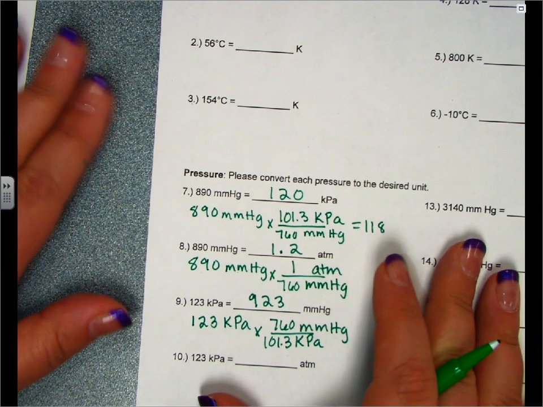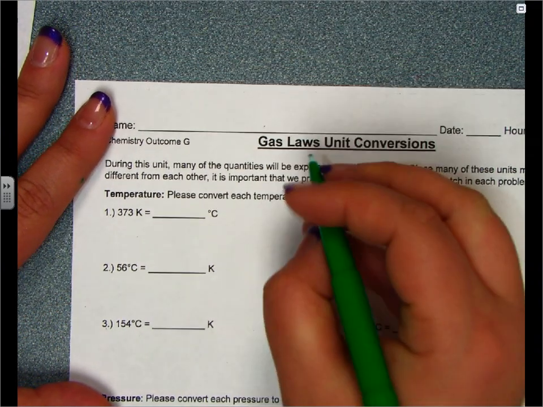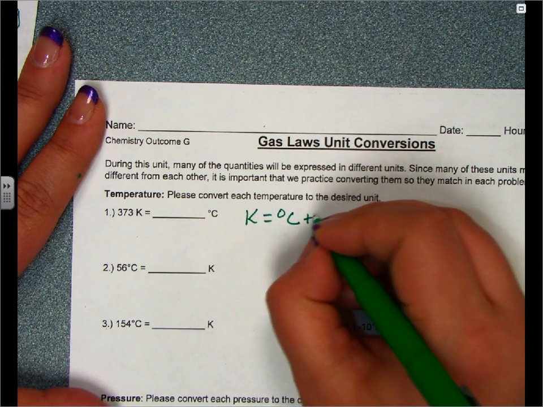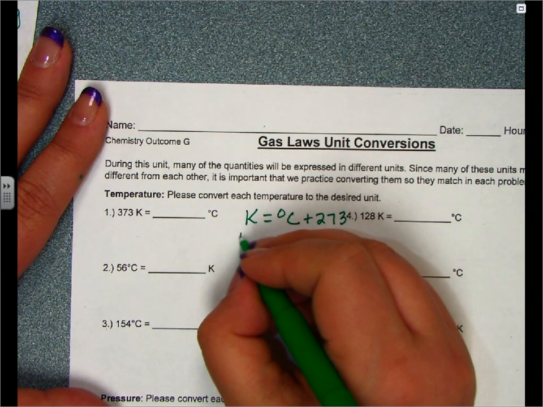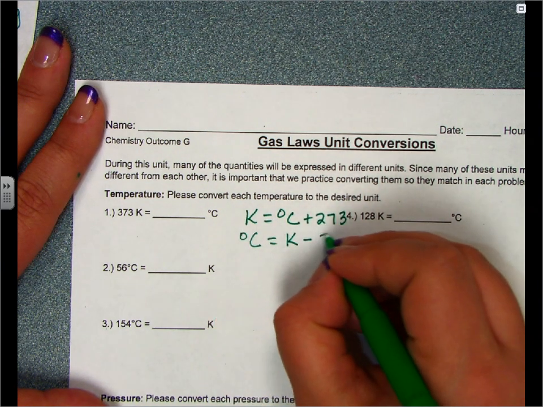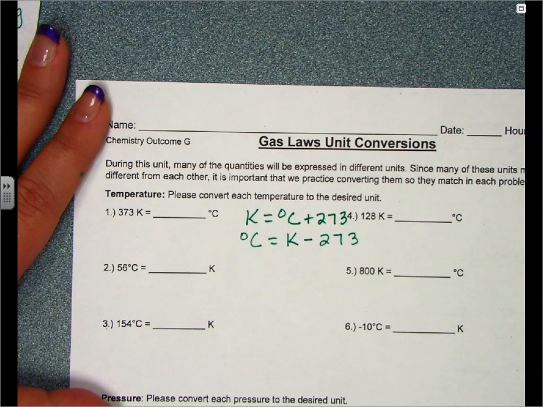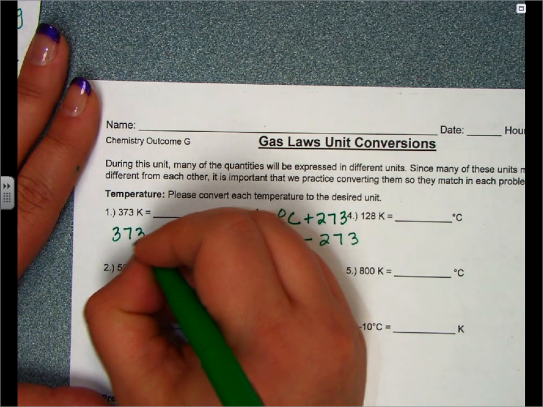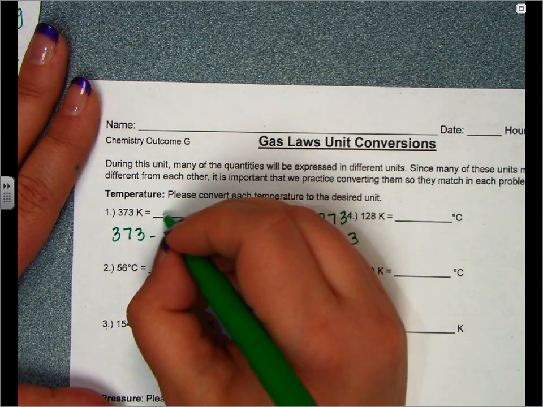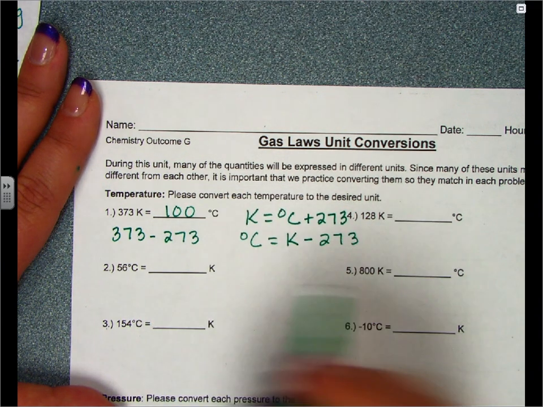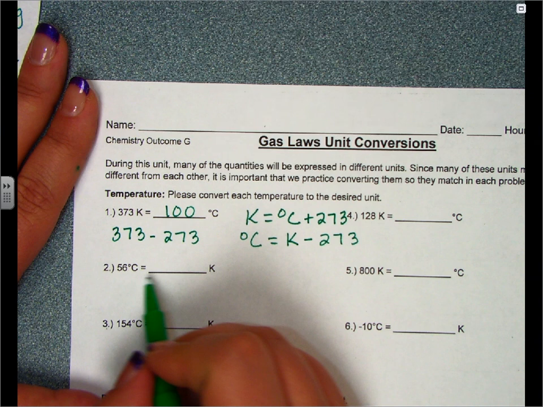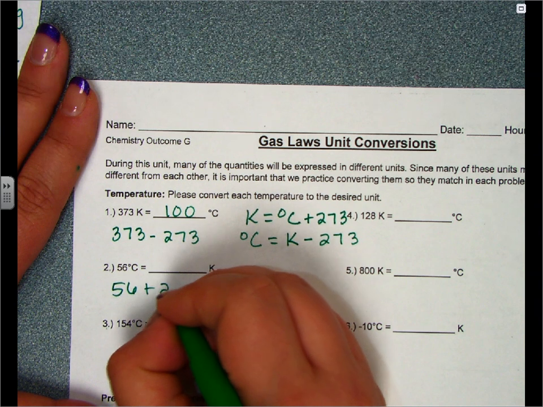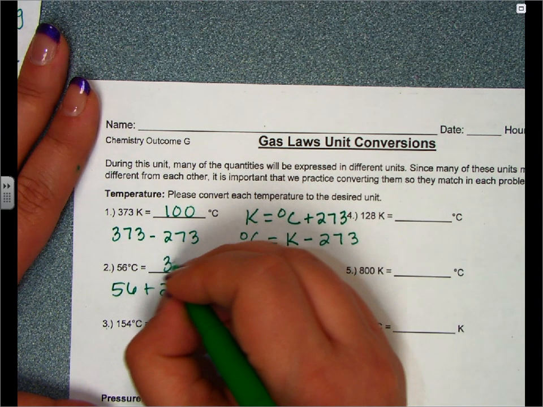Now let's jump up to the temperature section here. And in the notes, you will see that I had a couple equations. So Kelvin is the Celsius plus 273, and Celsius is the Kelvin minus 273. So I have Kelvin, I need to find Celsius. So I do 373 minus 273, and I get 100. Number 2, they give me Celsius, they want Kelvin. So to find Kelvin, I add 273 to my Celsius temperature, and I get 329.